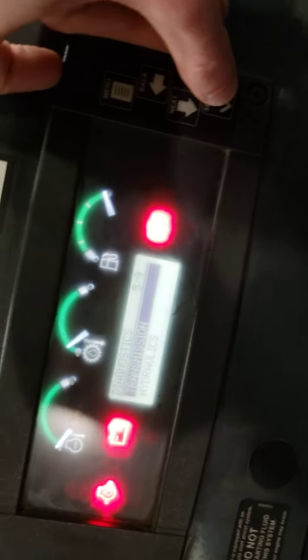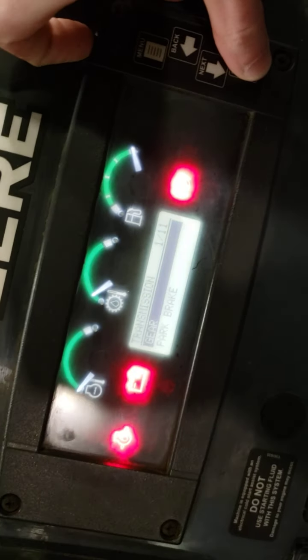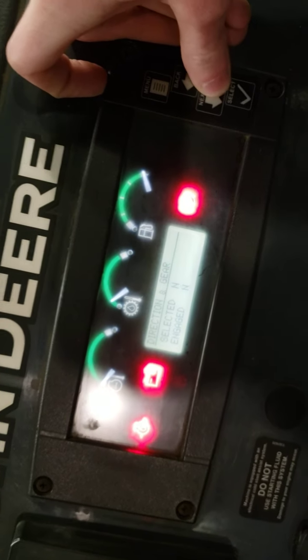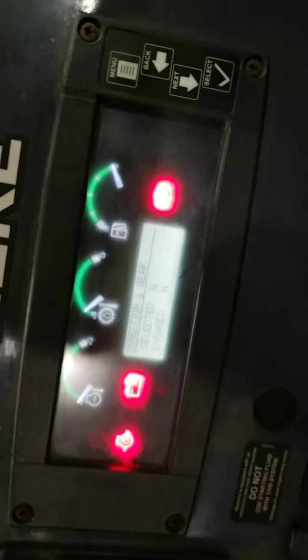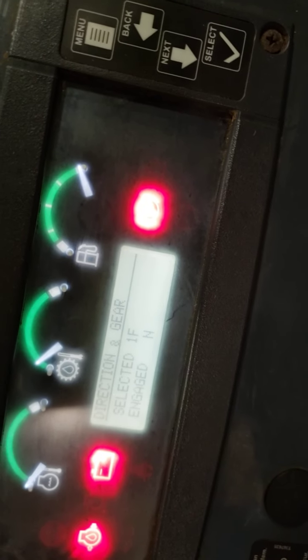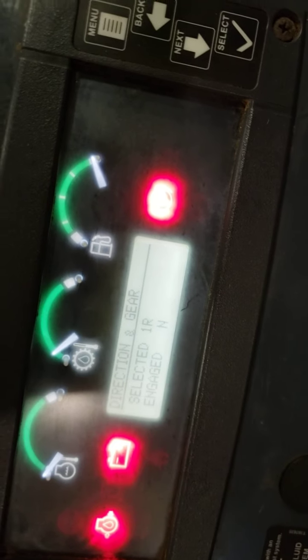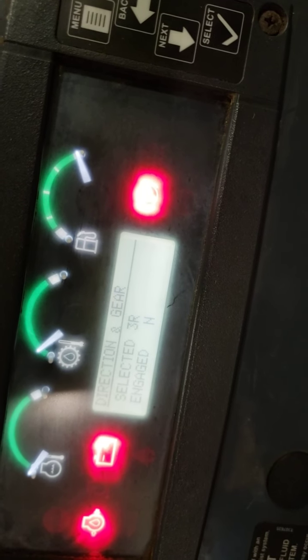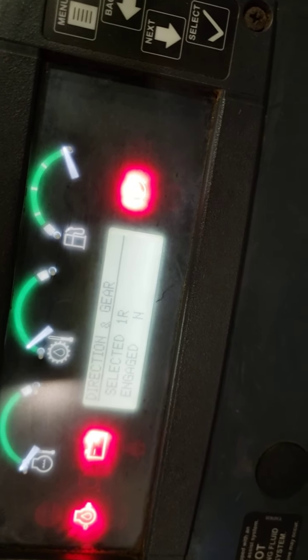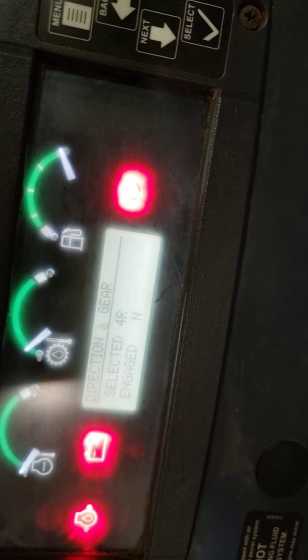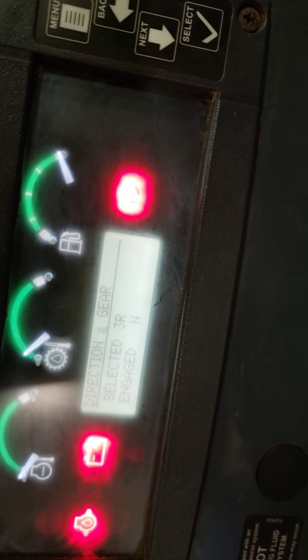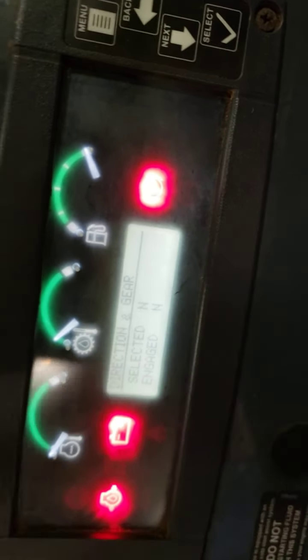Next up, in the same submenus, transmission. It'll show us what gear we're in. So I switch hands real quick. You can see if I bring it to forward, I've got 1 forward. I can switch to 2, 3, bring it back to reverse, go through the gears. Maybe drop a gear. Go back to neutral.